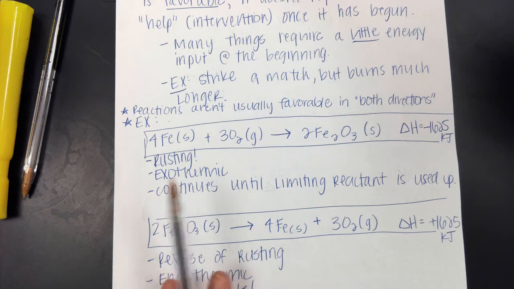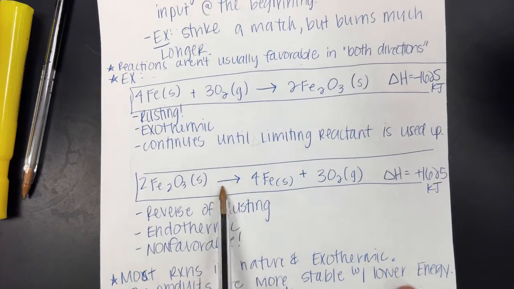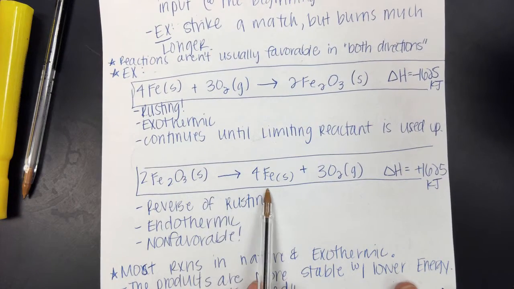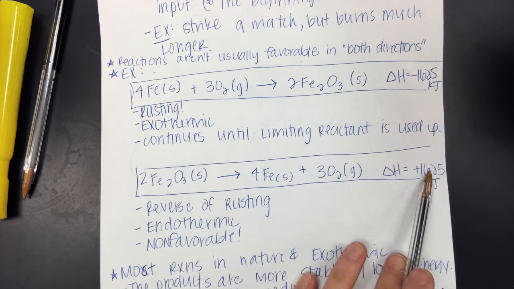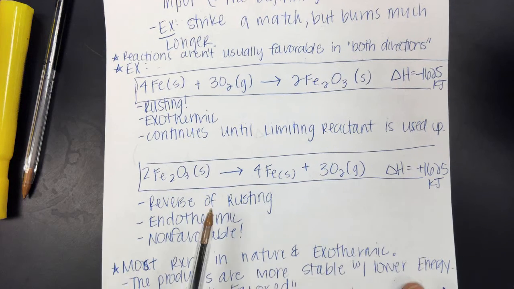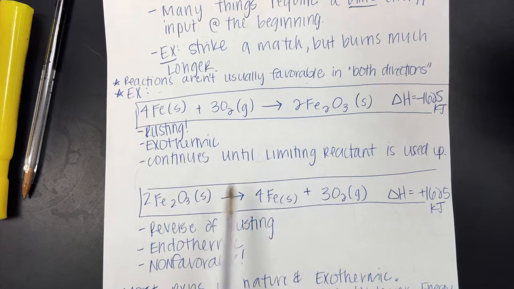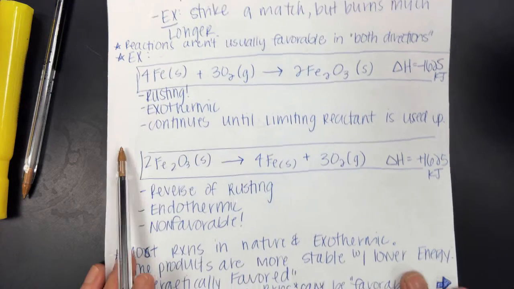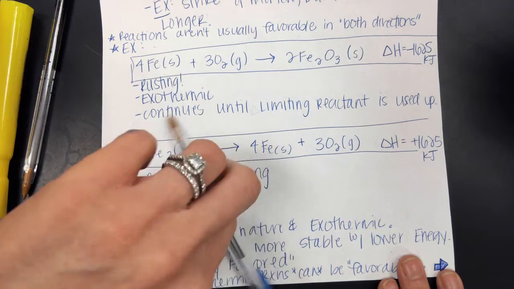The opposite direction of rusting, rust turning into iron and oxygen, is an endothermic reaction, a positive 1625 absorption of energy, and this is a non-favorable reaction. So even though this is the same chemical reaction, just going in the reverse direction, only one is favorable.